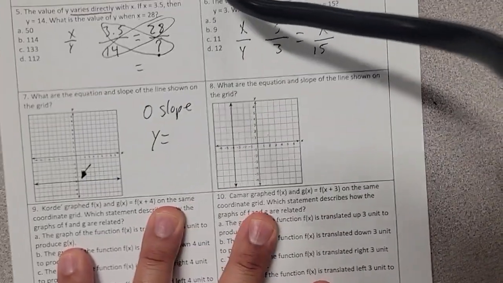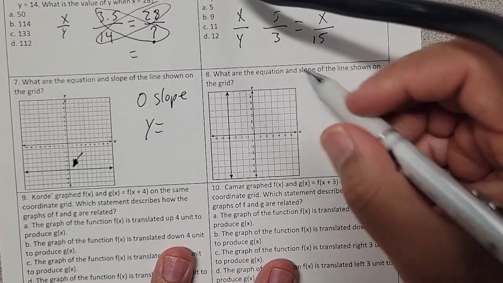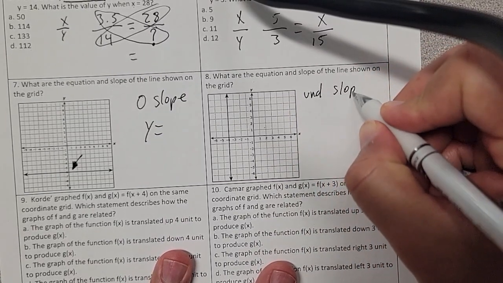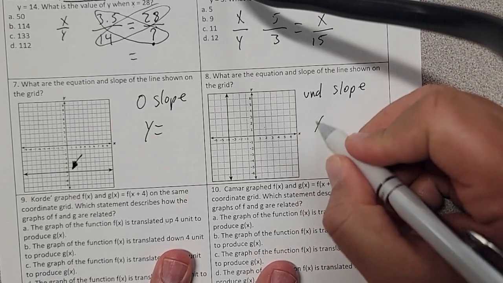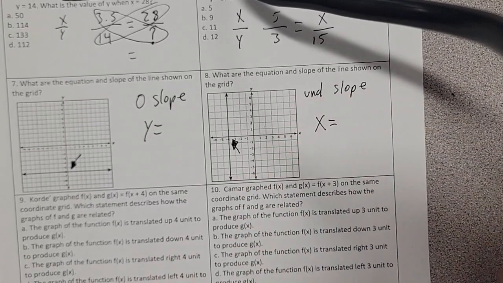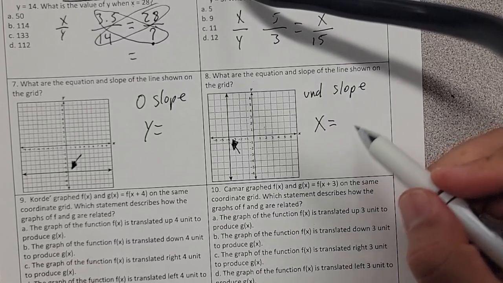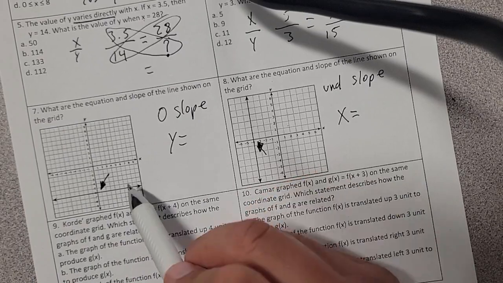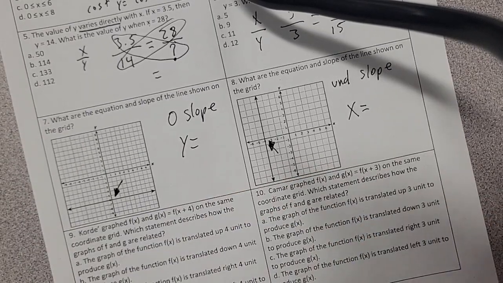But look at this one. On this side, my line is going up and down, so I have an undefined slope. So we don't use a y equals, we use x equals, and then look for this number. So whatever number that is, you're going to go ahead and plug that in. You're going to put that here, and that's your answer. Whatever this number is, put it here. Whatever this number is, put it here. Just make sure you know which direction it's going. Okay.